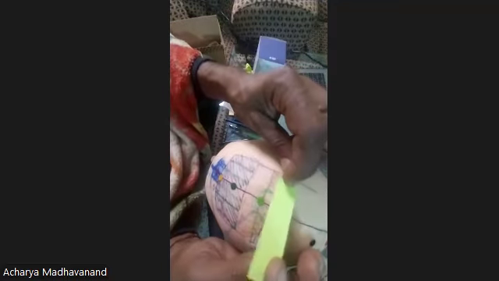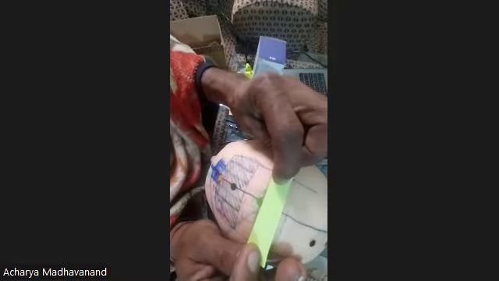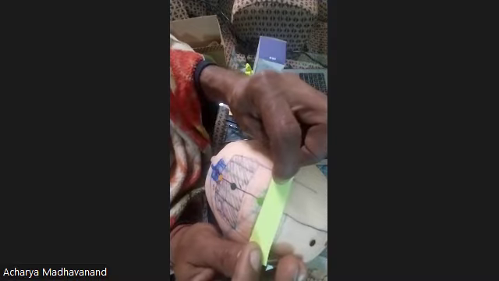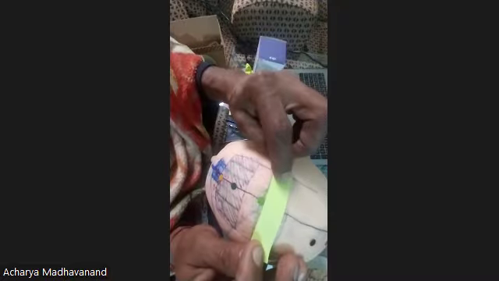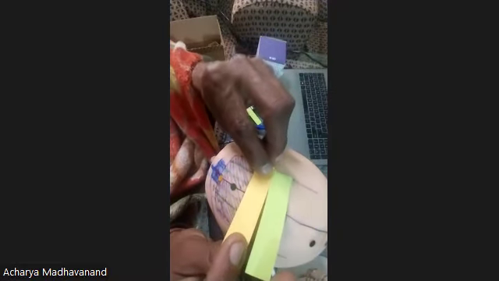So this area is lower geo. This area is middle geo.